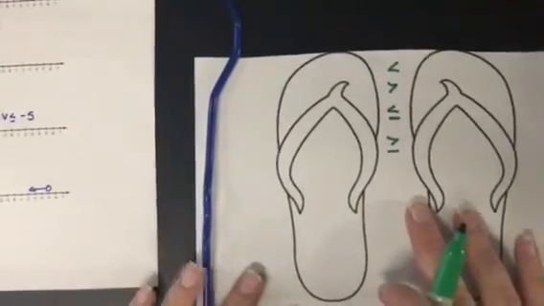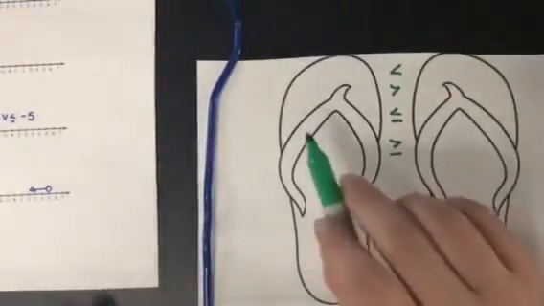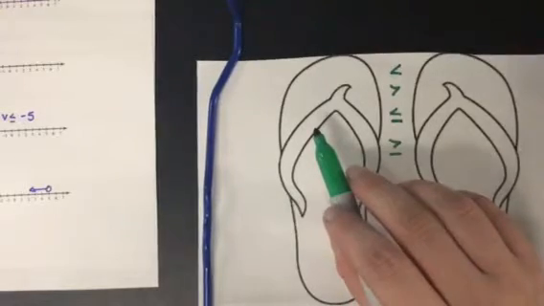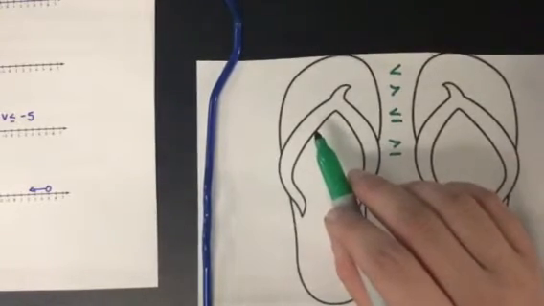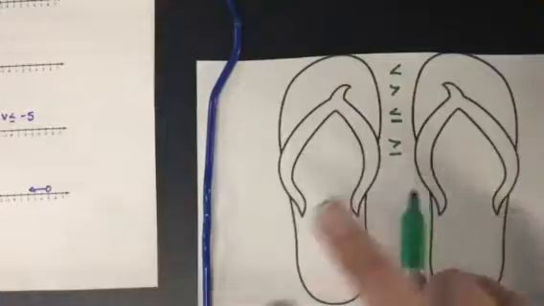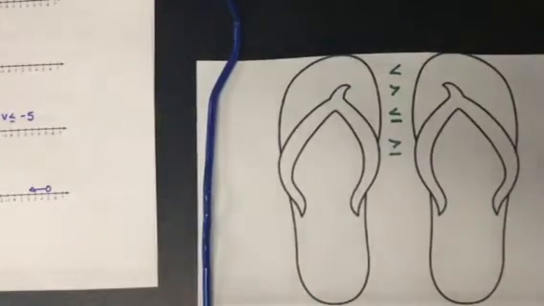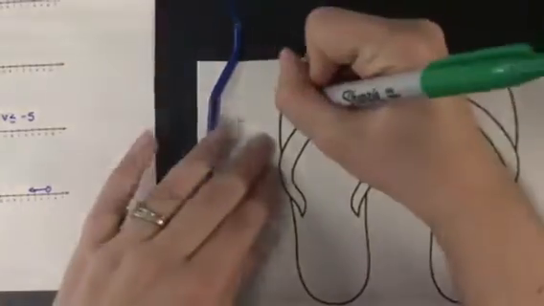But yesterday, we talked about one time when we're going to flip-flop our inequality symbol. Does anybody remember when you had to flip-flop your symbol around? When did we have to flip-flop our inequality symbol yesterday when we were graphing? When the variable is like in front of the number? Yeah.